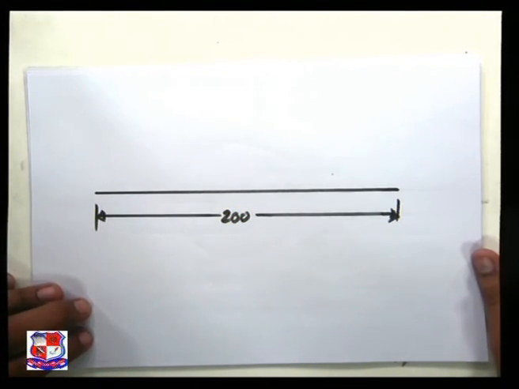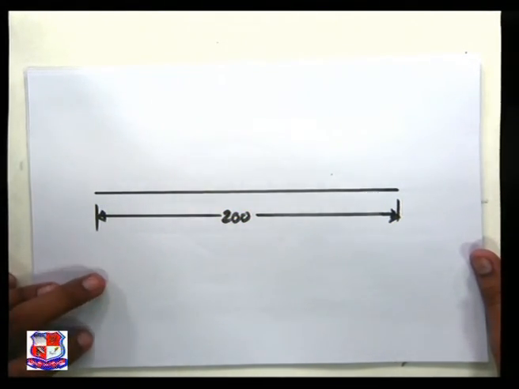It is very much feasible. I can draw a 200 mm line on this A4 size paper.